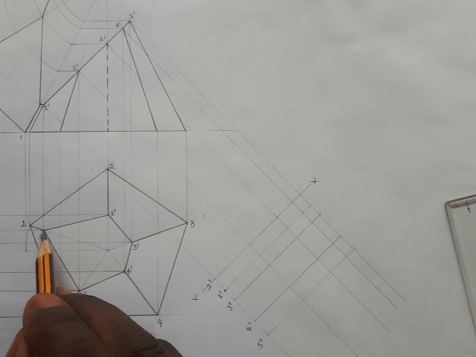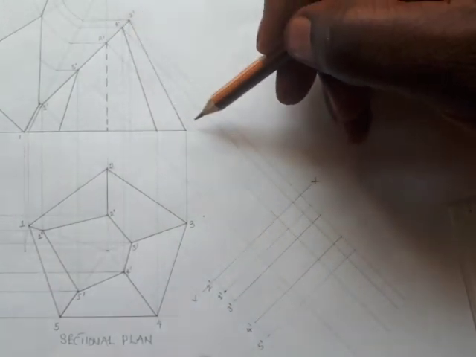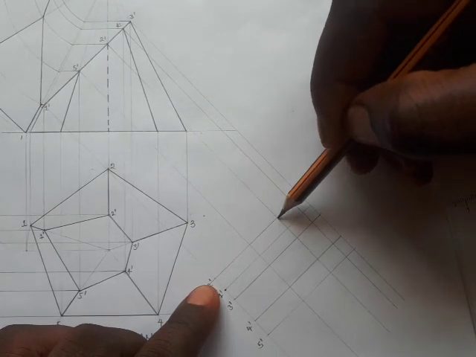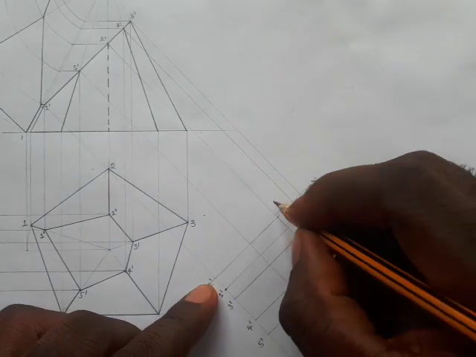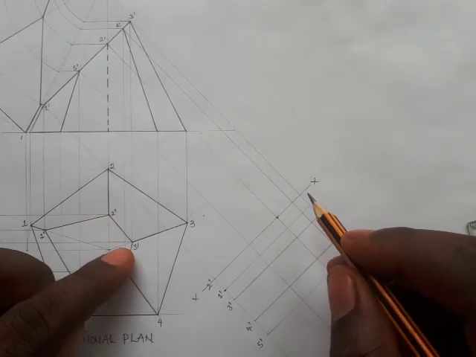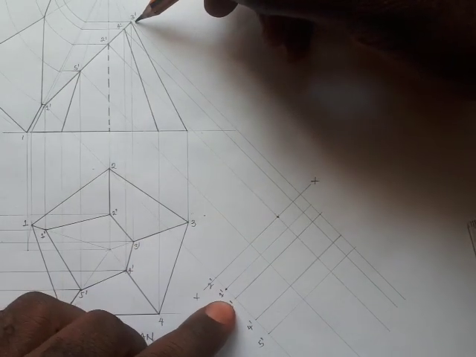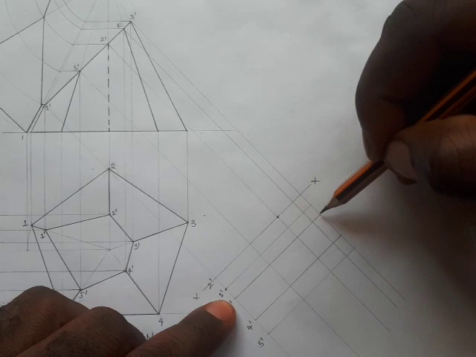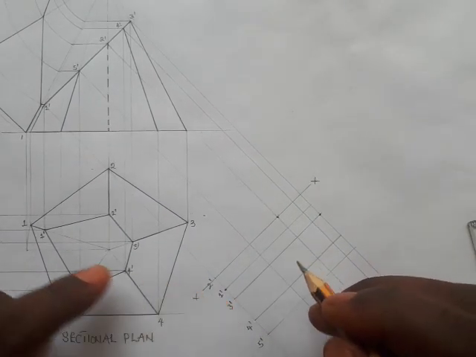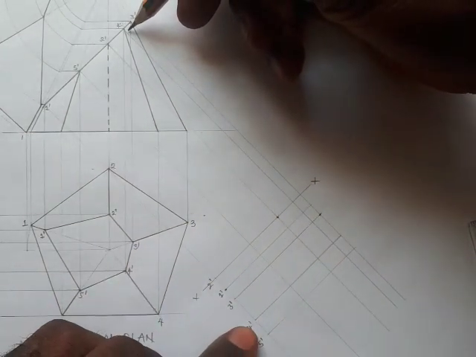Okay, the next one connected to 2 prime, trace it. Wherever you see 2 prime, you trace this. Remember, this is 2 prime here. Where it intersects, this is it. So this line is intersecting 2 prime here, you dot. To 3 prime, you trace, this is 3 prime here, you dot. Then connected to 4 prime, trace 4 prime, these are 4 prime here, you trace.